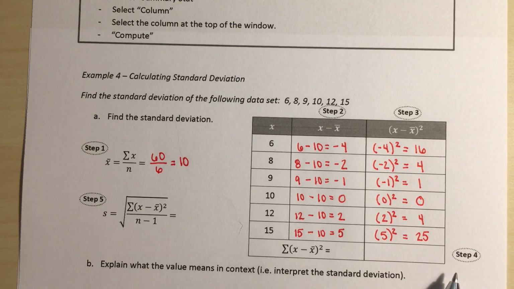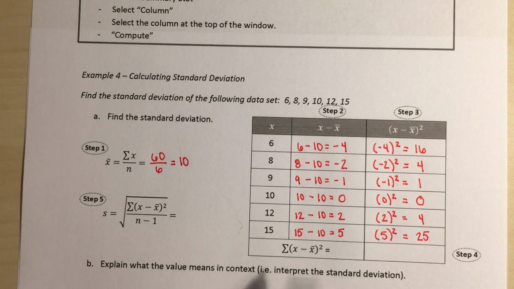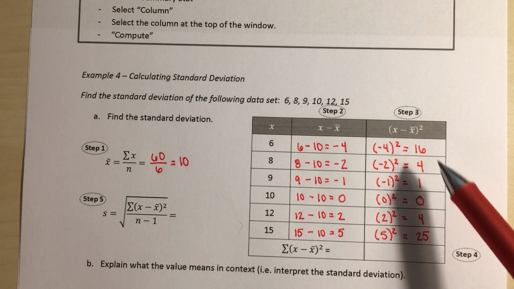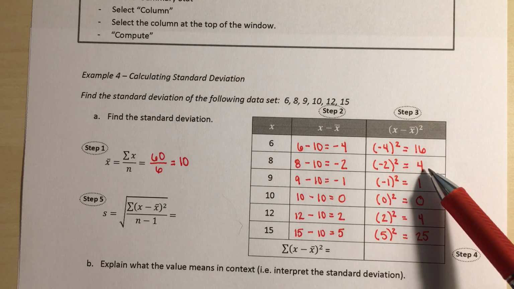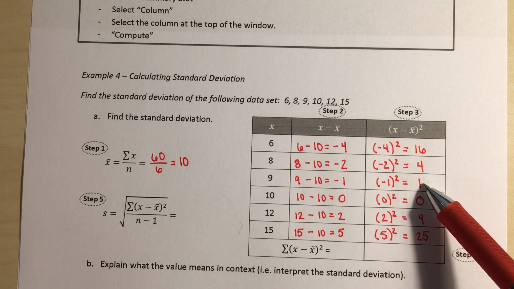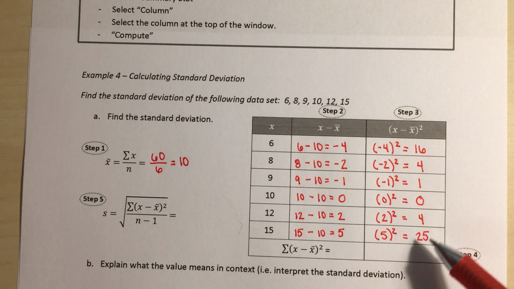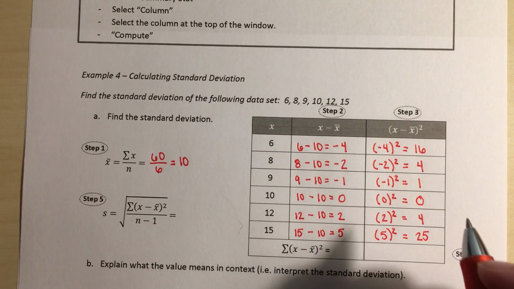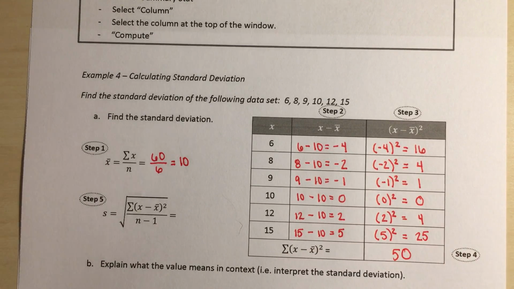Now notice down here I have a little step 4, and step 4 is in the row with our sum symbol. So that means we're going to take all of these values and we're going to add them up. So I'm just going to add them up mentally here. 16 plus 4 is 20, plus 1 is 21, plus 0 is still 21, plus 4 is 24, plus 25 is 50. So we add these up here, we get a total of 50.